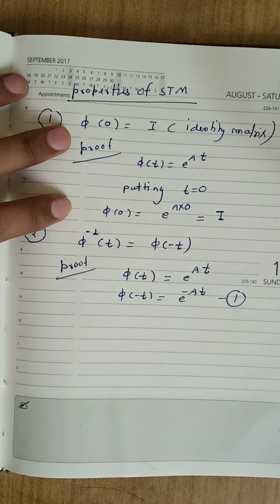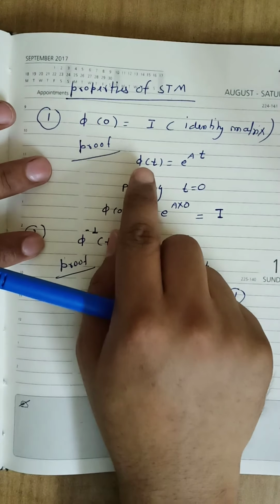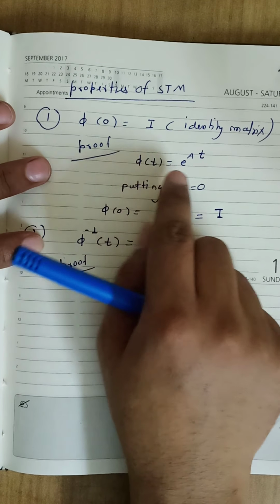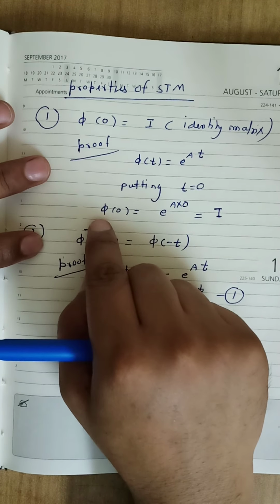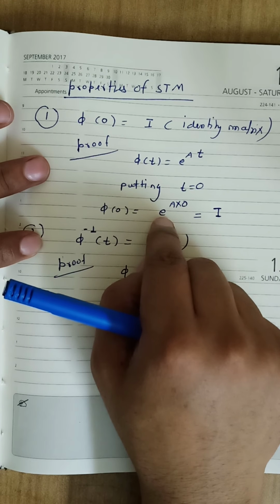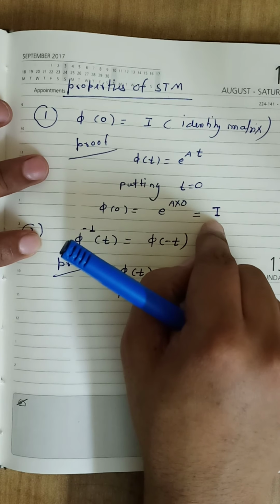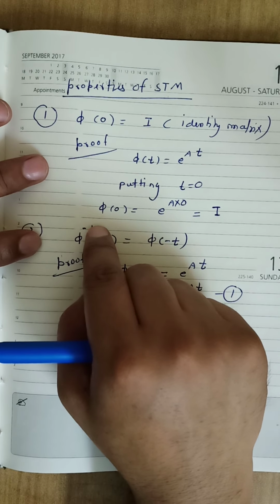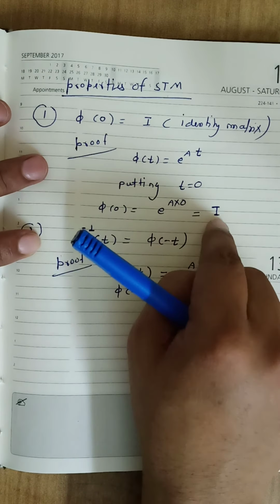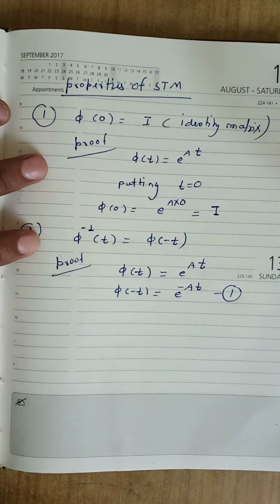Phi of 0 equal to identity matrix. Now let us see how it is possible. We know state transition matrix is denoted by phi of t, and we know phi of t is e to the power at. Let us put t equal to 0. So we have phi of 0 equal to e to the power a into 0, or 1. 1 means identity matrix, because here phi of t will also define the matrix. That's why one will define identity matrix. So we can say phi of 0 equal to identity matrix.